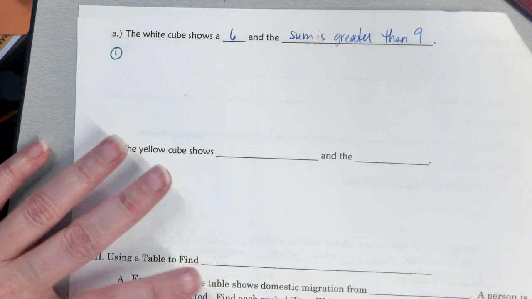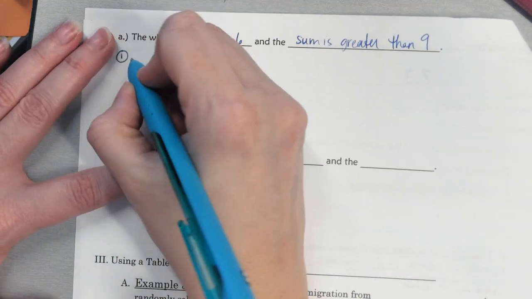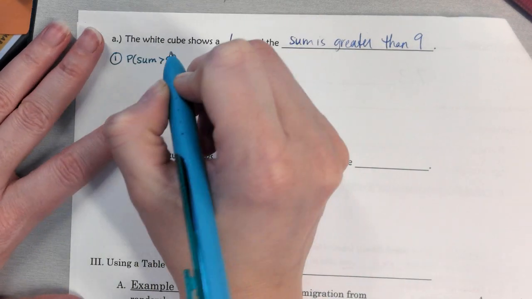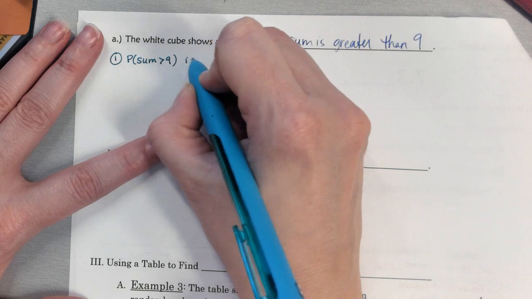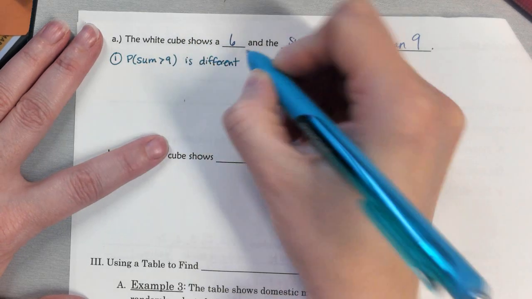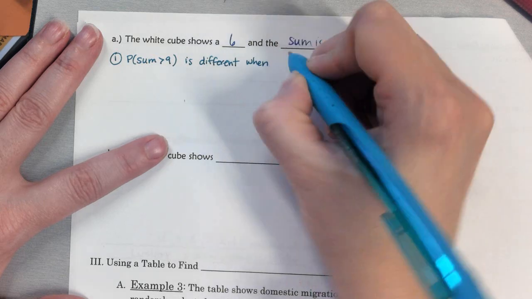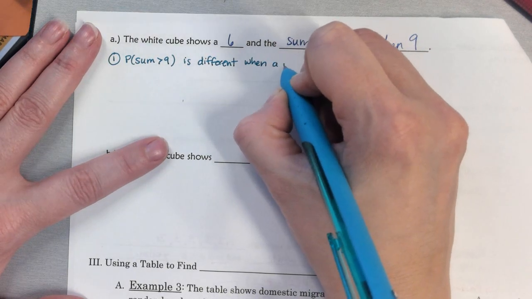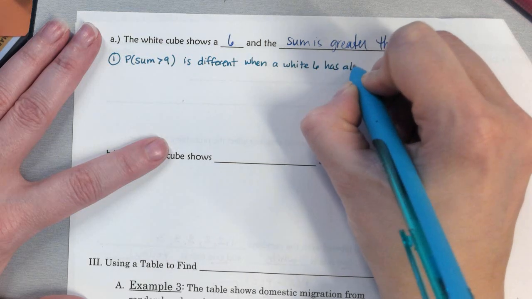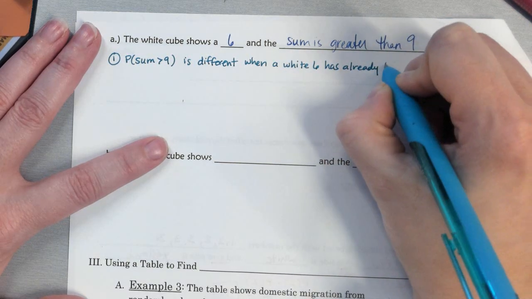All right, so the first part is just explaining it. The probability that the sum is greater than 9 is different when we know a white 6 has already been rolled.